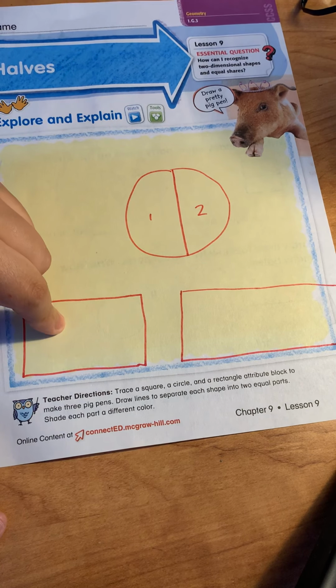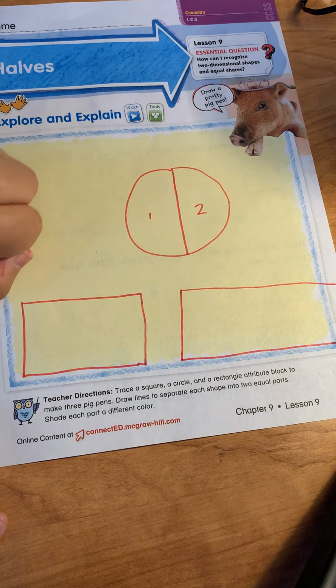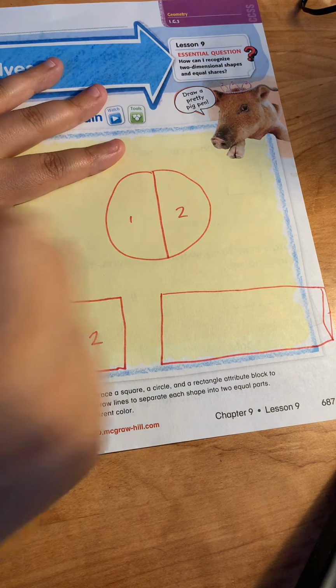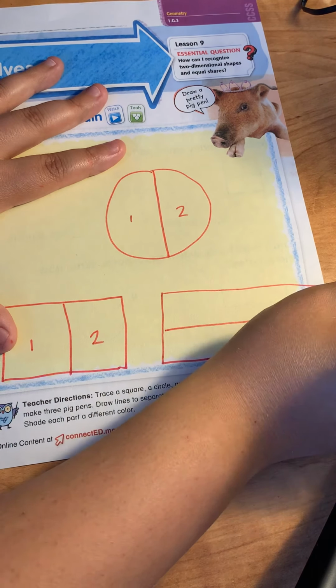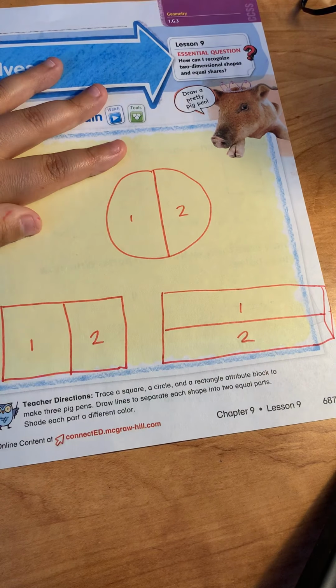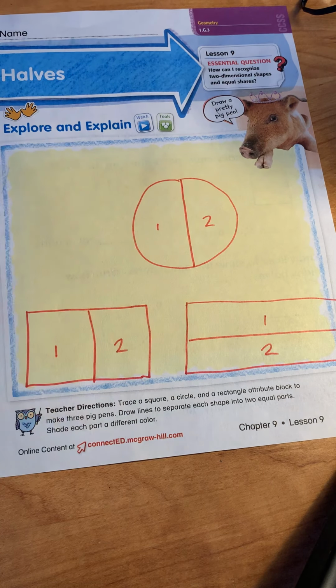Okay, next is a square, and they want us to divide it into 2 equal parts as well. So I'm just going to draw a line straight down, and we've divided it into 2 equal parts. The next one is a rectangle, and they want us to also divide it into 2 equal parts. So I am going to draw a line right in the center, and now we have 2 equal parts. All right, so now we've drawn the 3 different pig pens, and they're all divided equally into 2 parts.